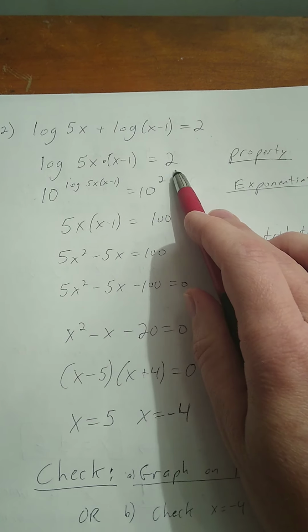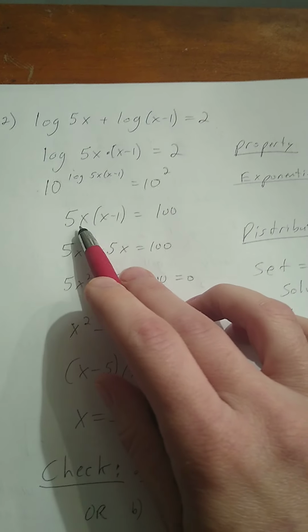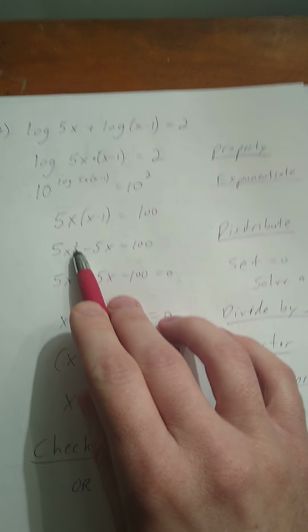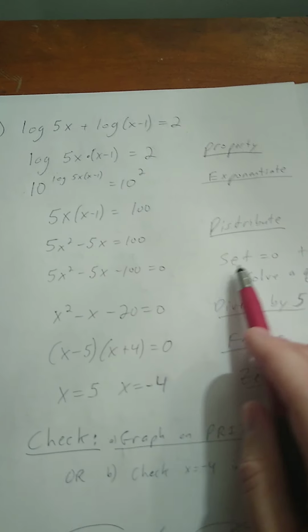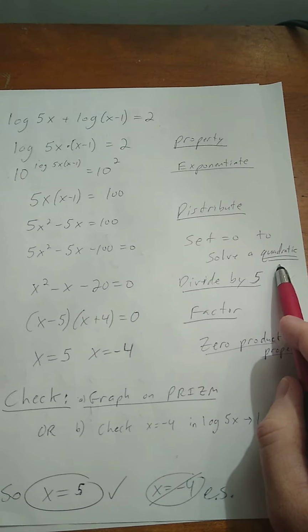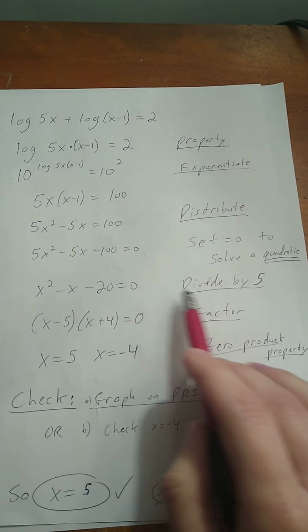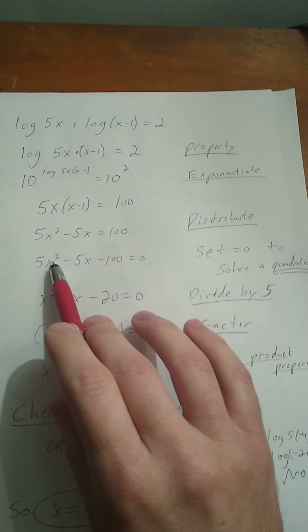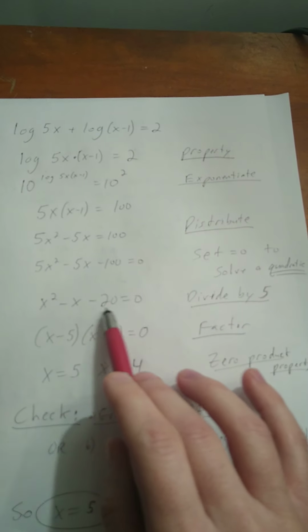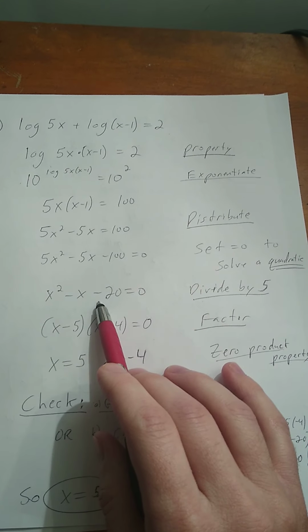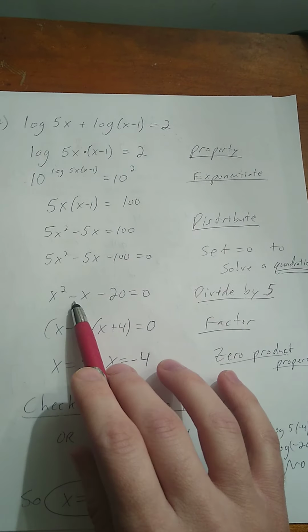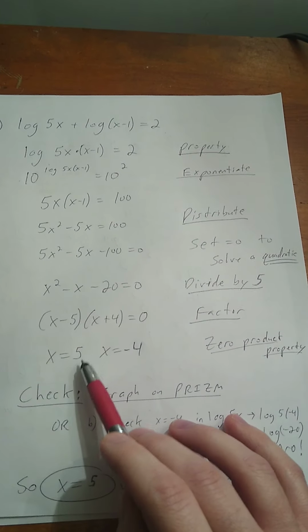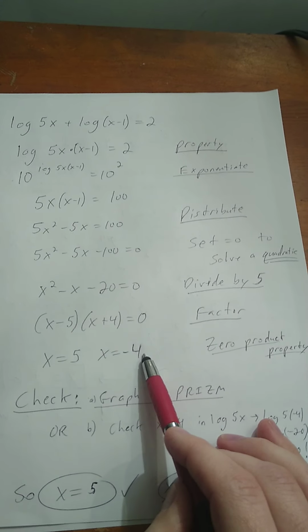10 squared, when I exponentiate 2, gives me 100. I have to distribute here, so we're going to distribute: 5x squared minus 5x. Now I have a quadratic, so I have to solve this quadratic by setting it equal to 0. So I'm going to minus the 100 over. I see all of these are divisible by 5, so I'm going to divide everything by 5. Now I have something that's easily factored. Factors of 20 that give me 1 are x minus 5 and x plus 4. So when I apply the zero product property, I get x equals 5 and x equals negative 4.